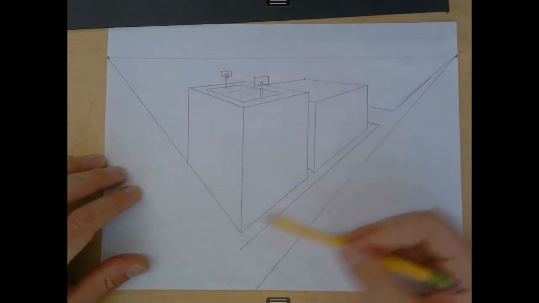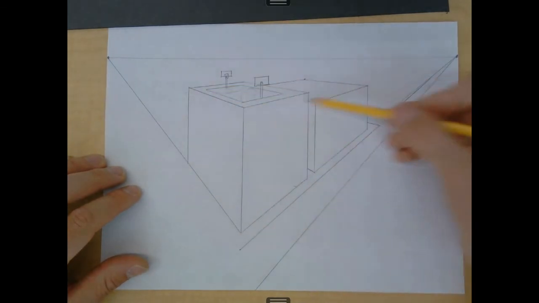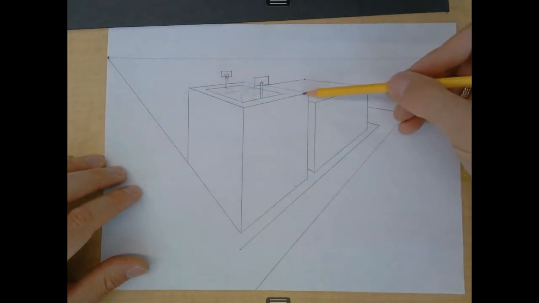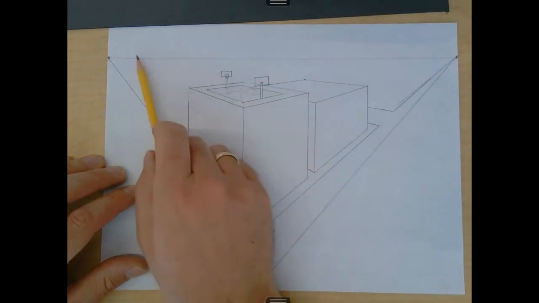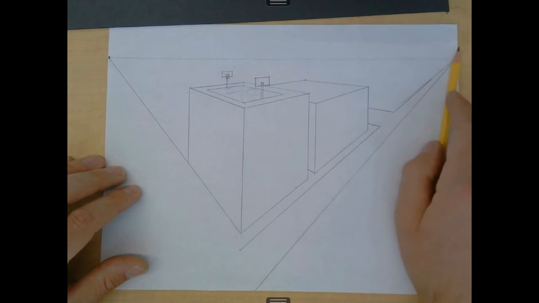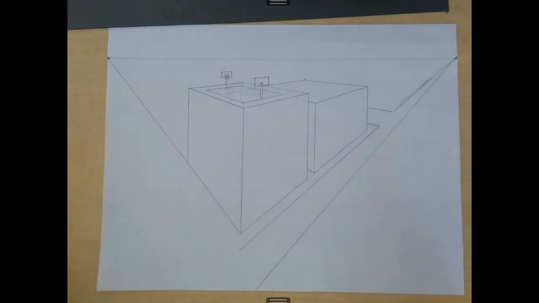This step is the same. Vanishing line, vanishing line, vanishing line, vanishing line. Once you get to the roof, those two extra lines you're doing just go opposite. Your right side goes to the left side, and your left side goes to the right side. So it's just reversed. Okay?